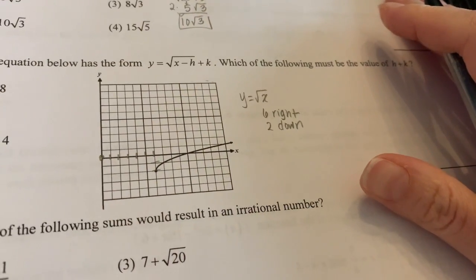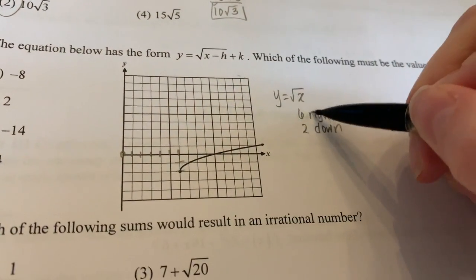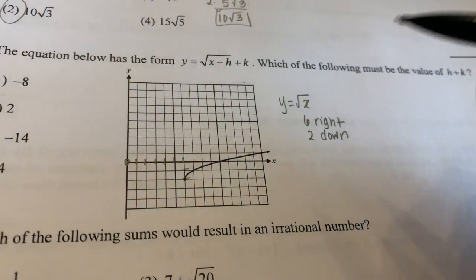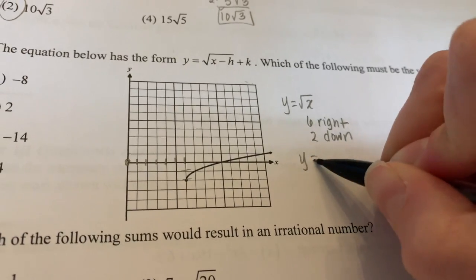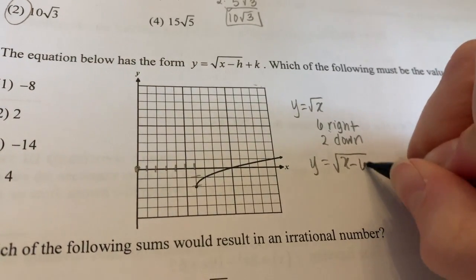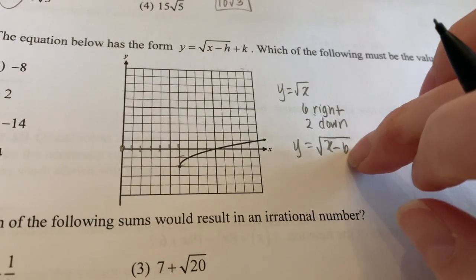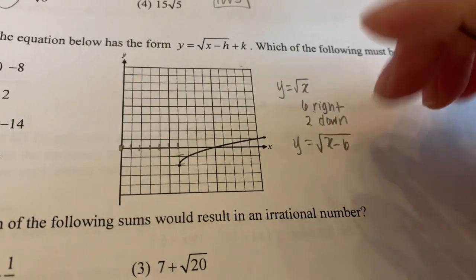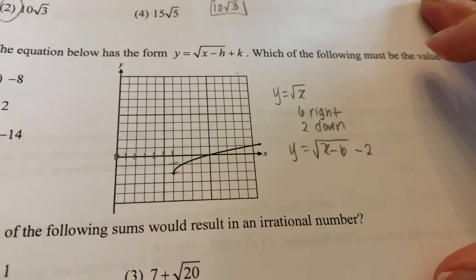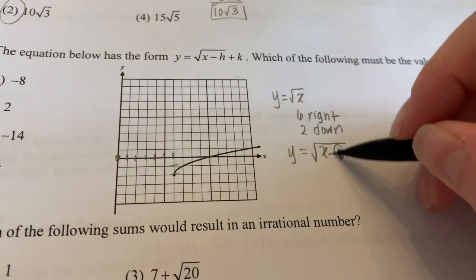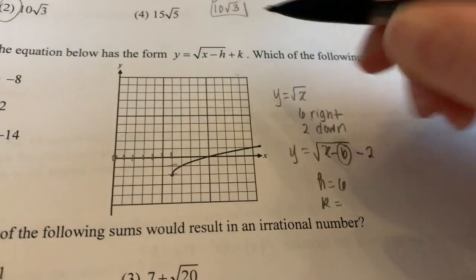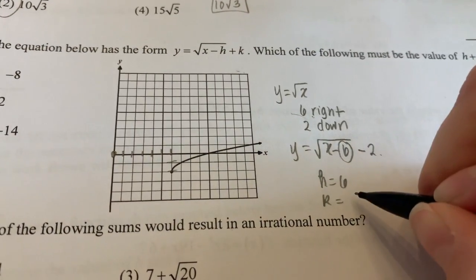And so we have to remember our patterns. If we went 6 to the right, remember we said it's going to be the opposite of what we would think. So instead of x plus 6, which would make us think we'd be going to the left, it's x minus 6, and we're actually going to the right. And then the down is minus 2. Okay, so our h is 6, and our k is negative 2.